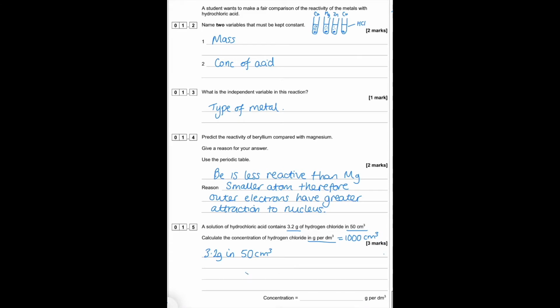So we're trying to work out how much of the hydrogen chloride we need to be dissolved in 1,000 centimeters cubed. Now, to get from 50 to 1,000, if we did 1,000 divided by 50, that would give us 20.